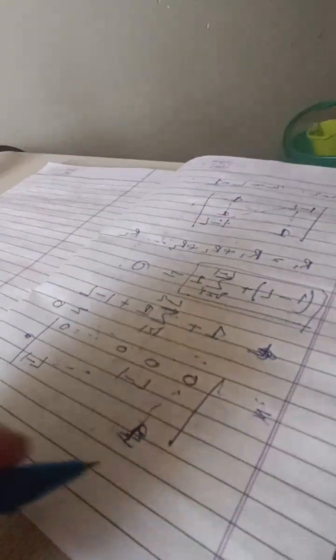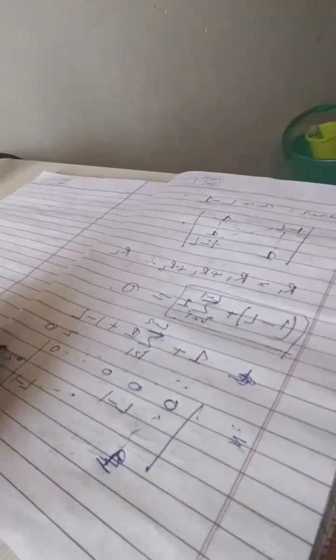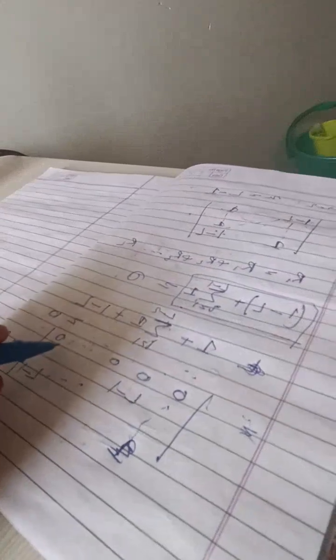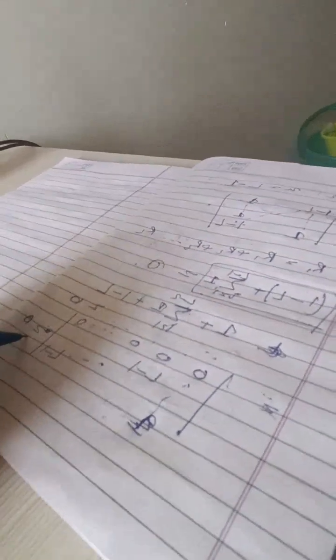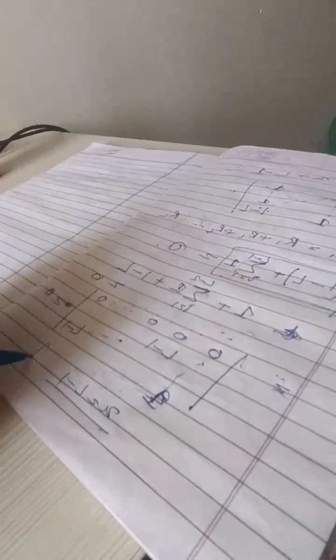Therefore the determinant is 0, since this row has all zeros. So x equal to L minus 1 is an eigenvalue of the matrix with multiplicity 1.